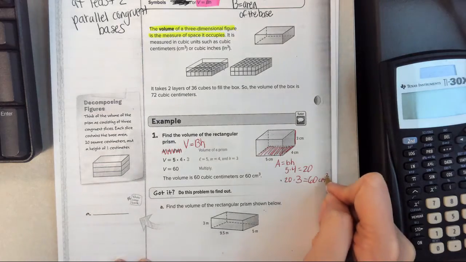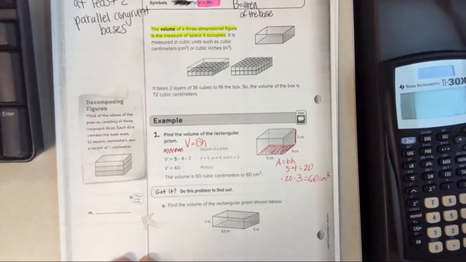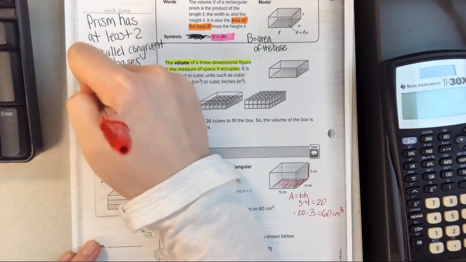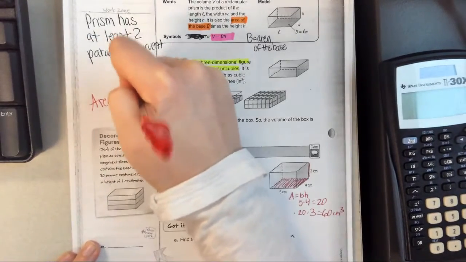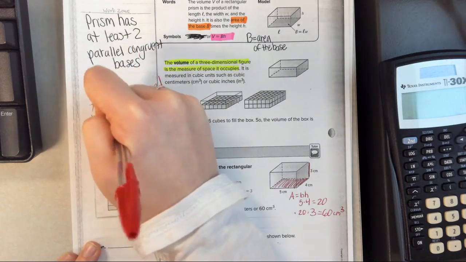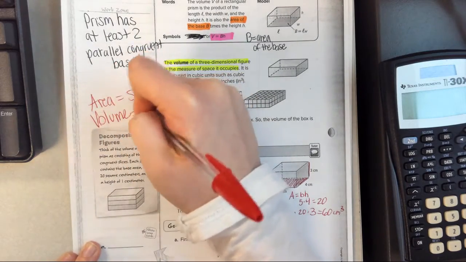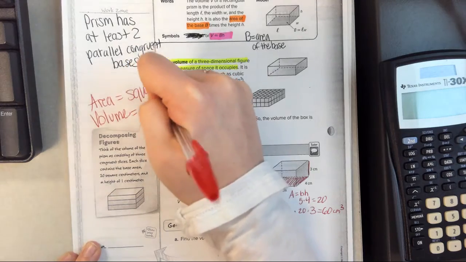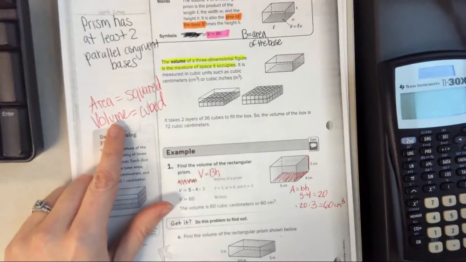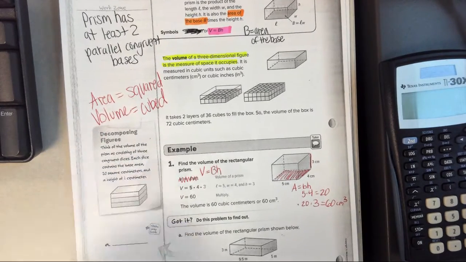And actually, sorry, it's cubed. Volume is going to be cubed. Area is always squared. And volume is cubed. The reason for that is area is two-dimensional. Volume is always talking about three-dimensional.